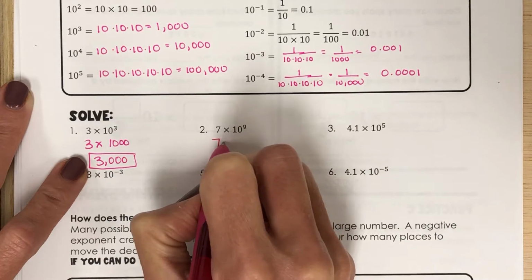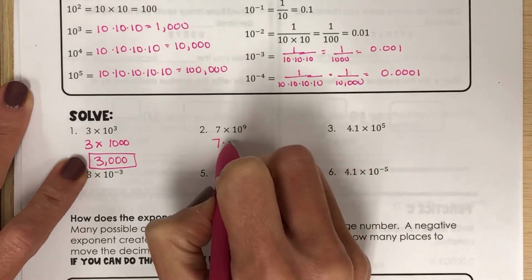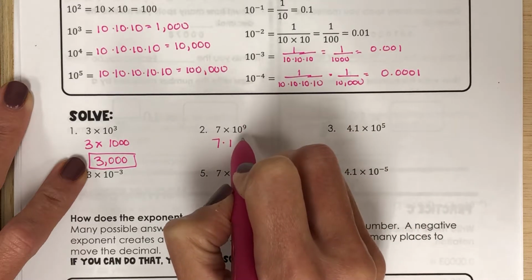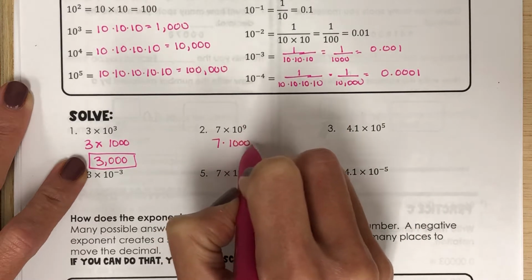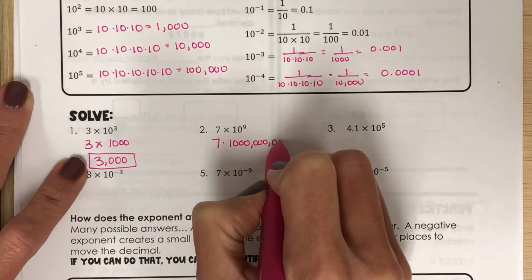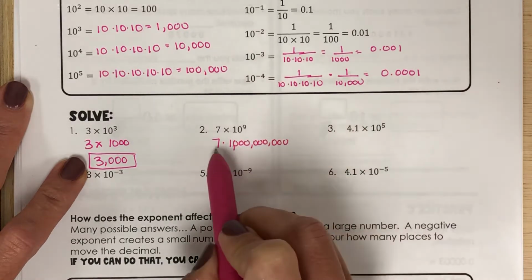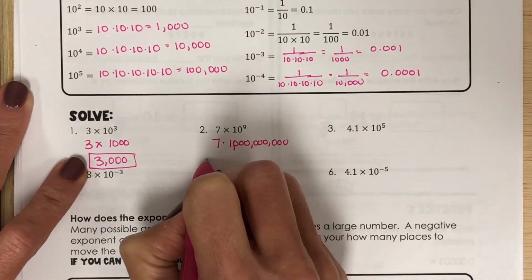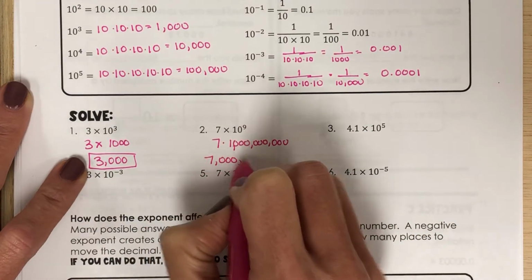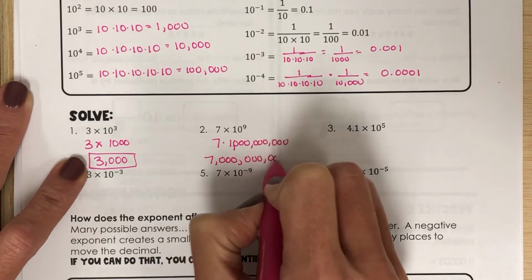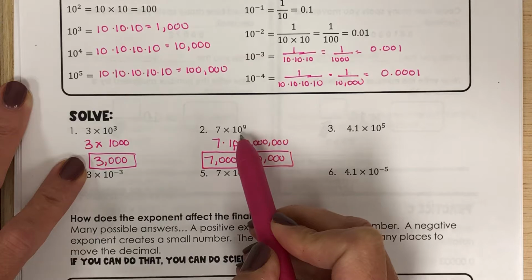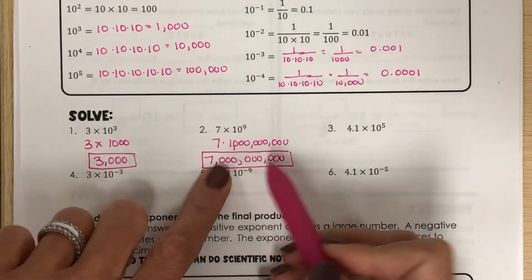Number 2, 7 times 10 to the ninth. If I have to write that one, that's 9 zeros after it. So 1, 2, 3, 4, 5, 6, 7, 8, 9. That is 7 times a billion, which would be 7 billion. So again, it's a lot quicker to write 7 times 10 to the ninth than it is to write out all those zeros.